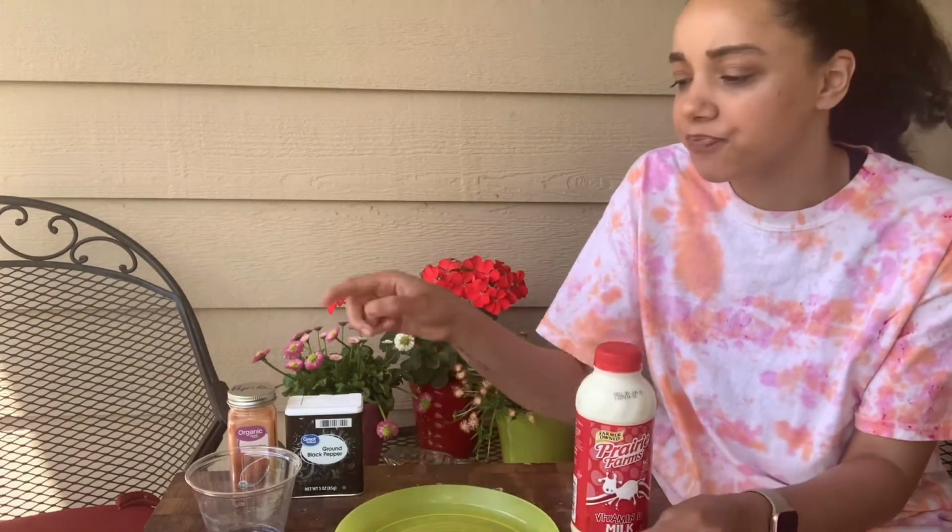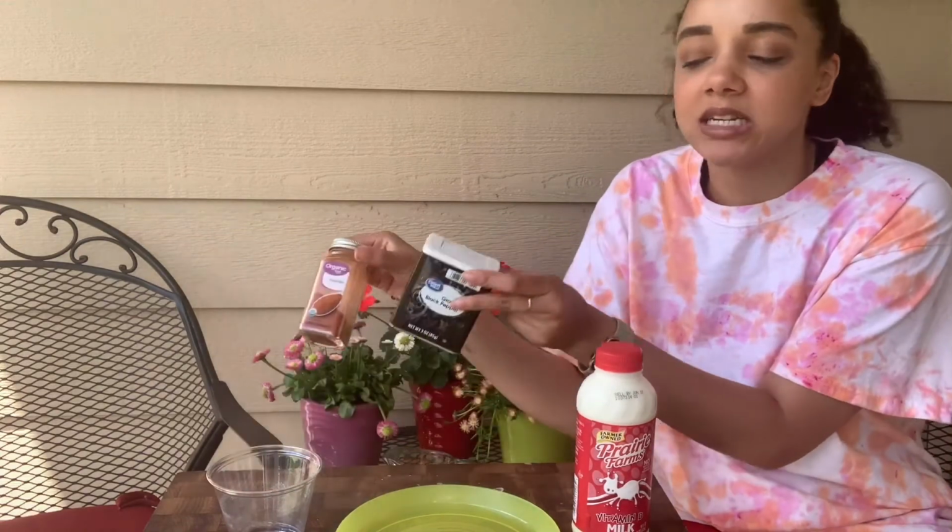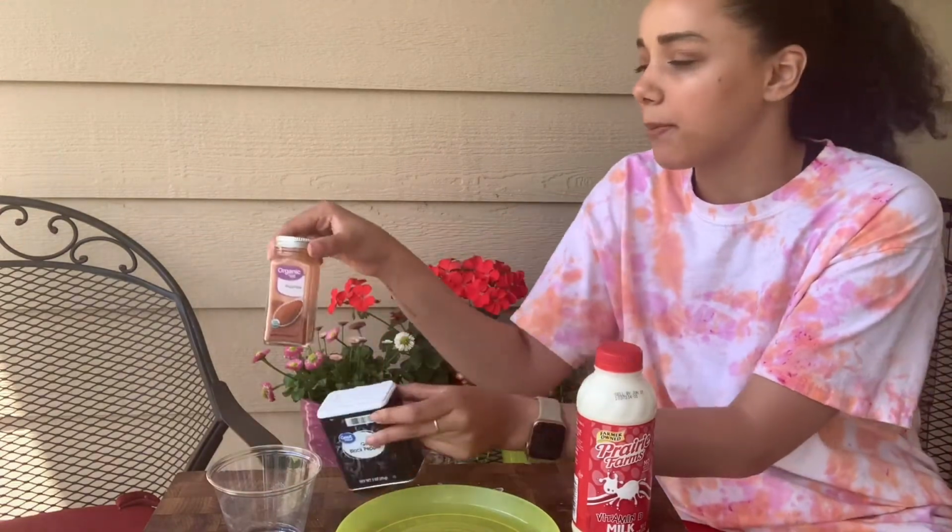So for this one, you are going to need a shallow dish or bowl or anything like that. You're going to need a little bit of soap. I'm using just regular dish soap. You're going to need something that is going to simulate germs. So I have ground black pepper and I have paprika. You could use glitter if you wanted, anything that's very fine and is not going to sink when you put it in the milk. And then you need some whole milk. And then you also need some Q-tips, or you could use a toothpick if you don't have Q-tips.